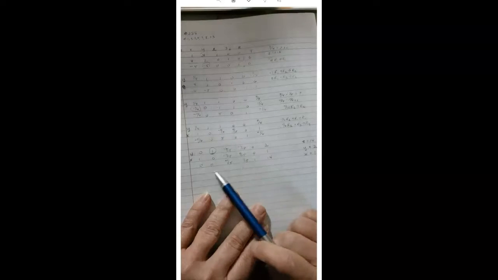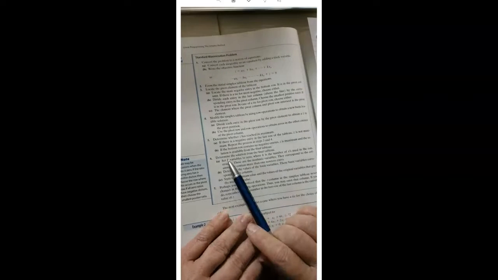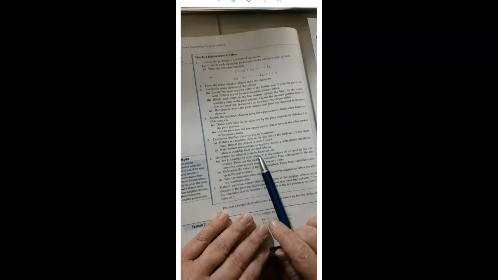Let's see if I'm done. Okay, I'm done when the bottom row has no negatives in it. This has no negatives in it. So how can I read my answer then? Then it says on this step, determine the solutions. You determine the basic ones, and then you find the maximum value for z. So what does that mean?